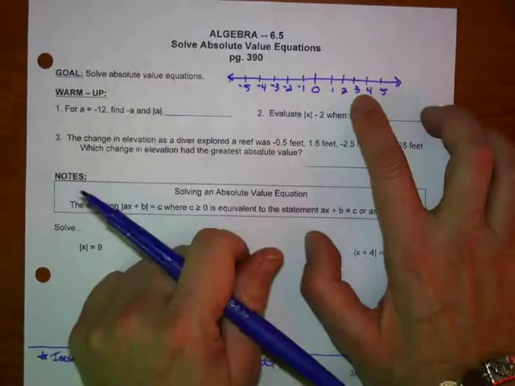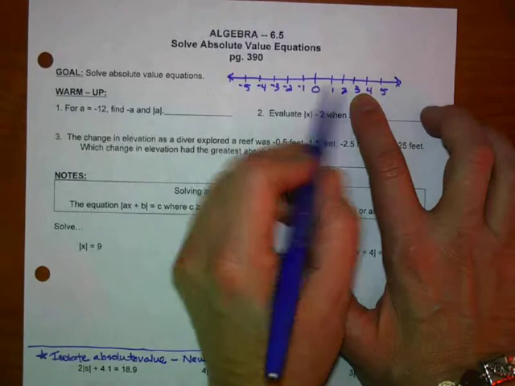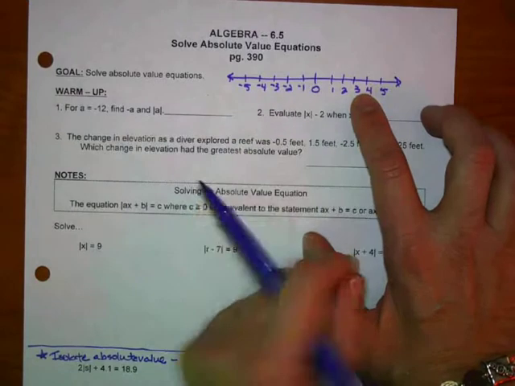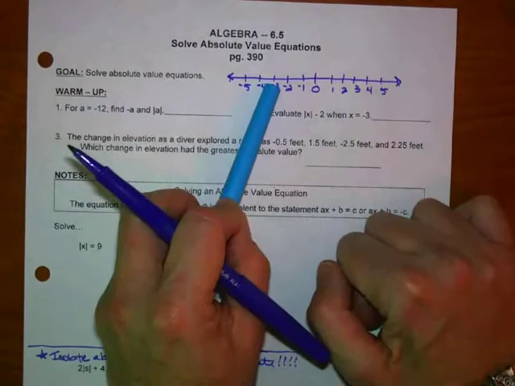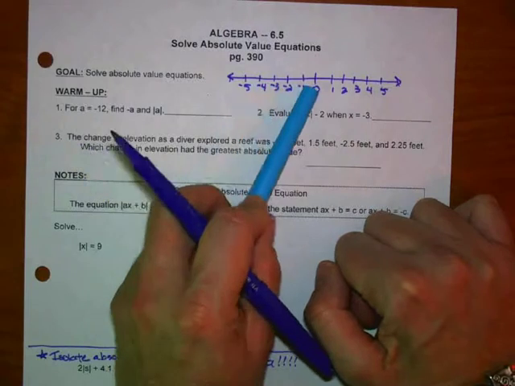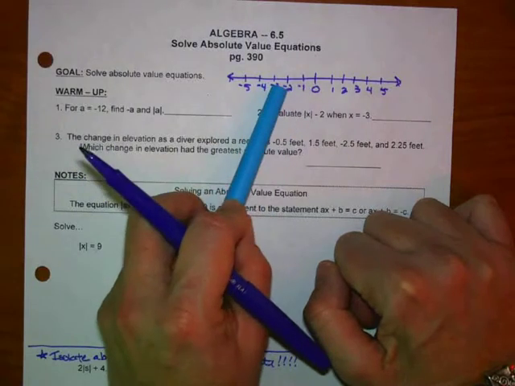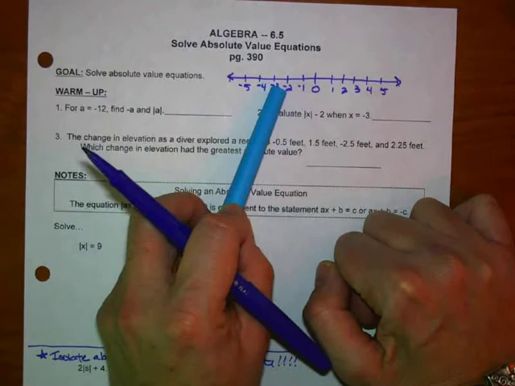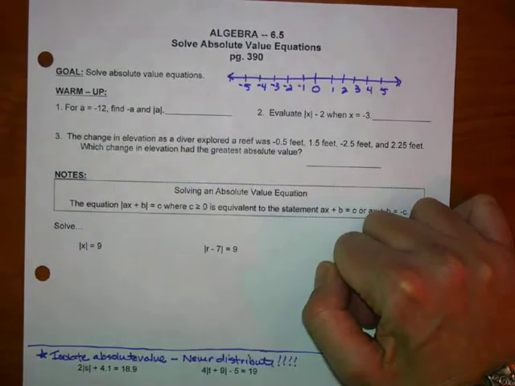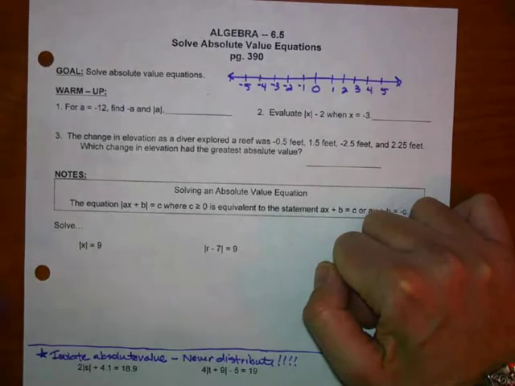So let's say we were here at 3. Obviously, 3 is 3 away from 0. But if we were here at -3, that is also just 3 away from 0. It's talking about just how far it is from 0. It's not talking about a negative. So absolute value is always going to be a positive number. Whenever they're talking about absolute value, it's always positive. Distance is never negative. Okay.